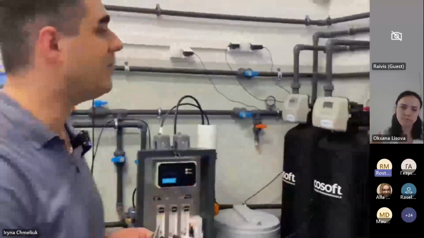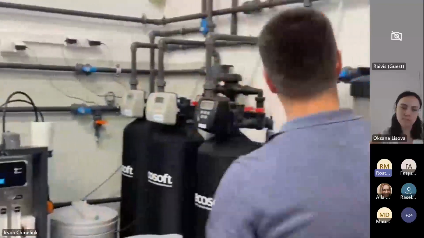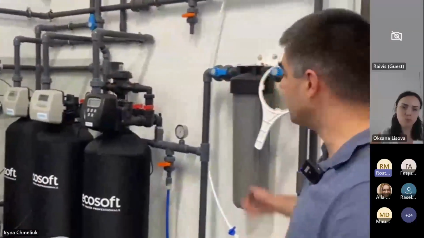So before you start the RO system, you have to make sure that the pretreatment is ready. When we talk about this particular schema, you have to check once again if the sediment filters are installed.